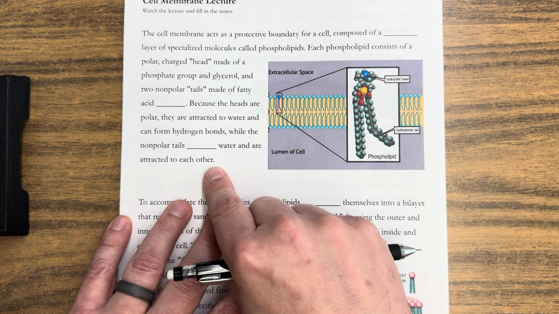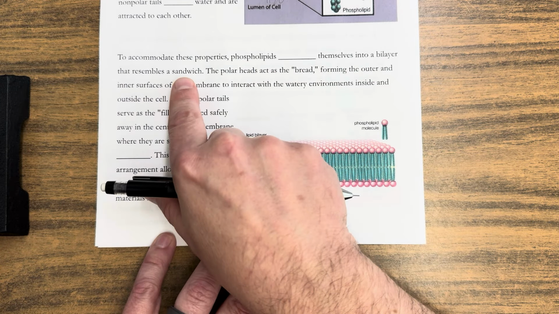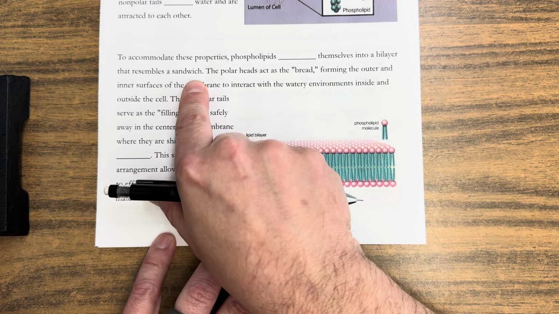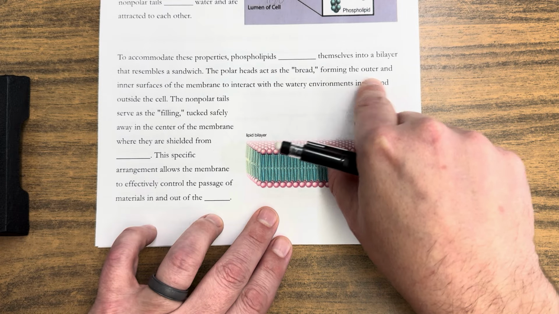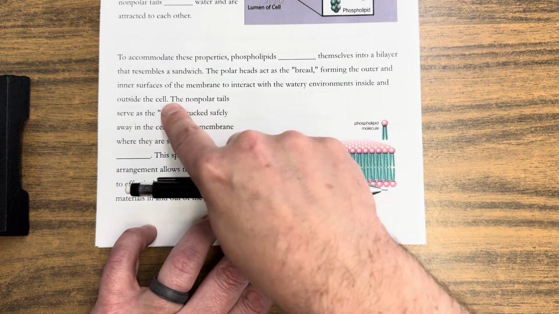So you'll see the head is always going to be on the outside of the cell and the inside of the cell, because there's water, H2O, in both of these areas. Inside of the cell where the tails are, there is no water. To accommodate these properties, phospholipids arrange themselves into a bilayer that resembles a sandwich. The polar heads act as the bread, forming the outer and inner surfaces of the membrane to interact with the watery environments inside and outside the cell.